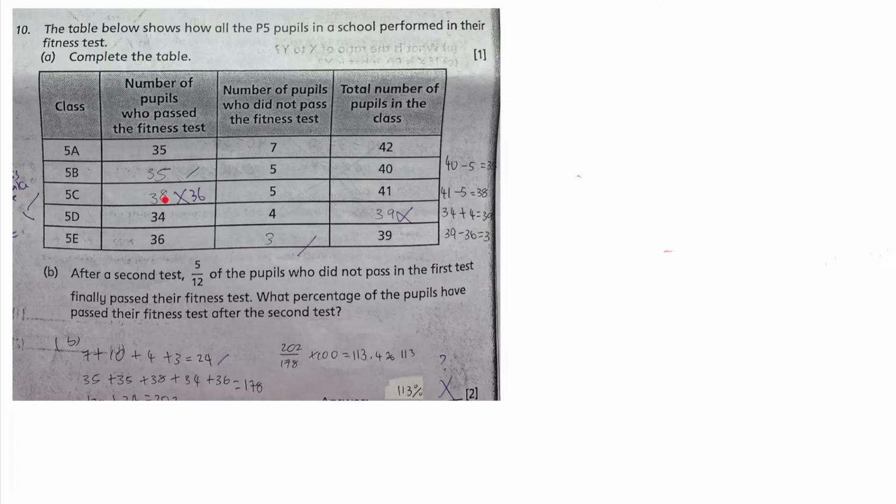You didn't calculate, you didn't check the work. 41 minus 5 is not 38, it's 36. Okay, and then this one, 34 plus 4 is not 39, it's 38, because the results here will actually affect the results that you get for the following questions. Okay, so here says that 5 over 12 of the students who did not pass the first test finally managed to pass the second test.